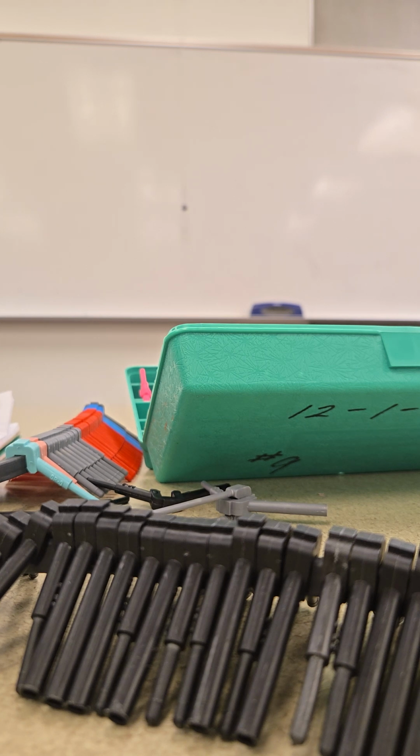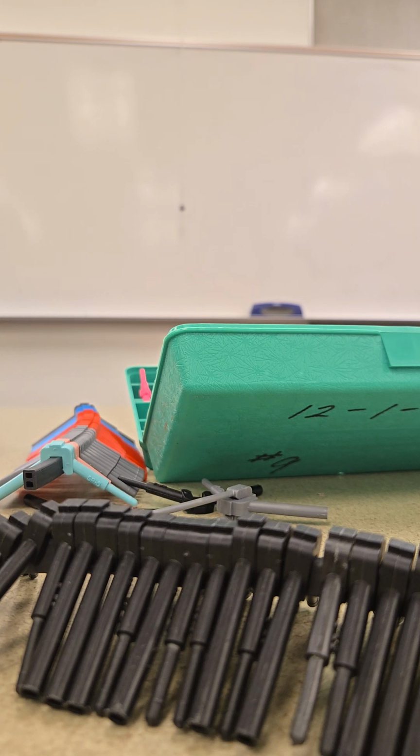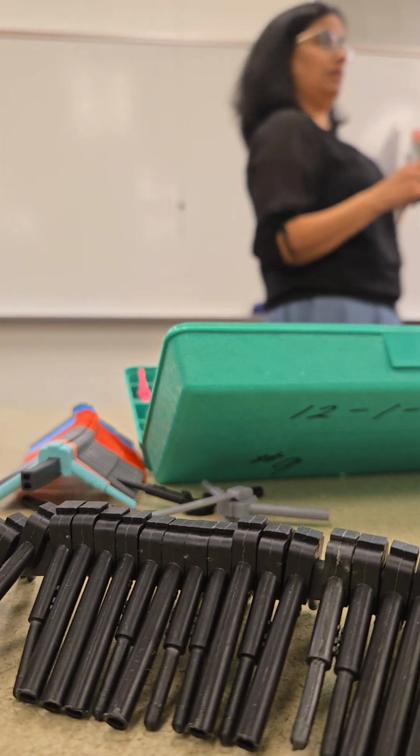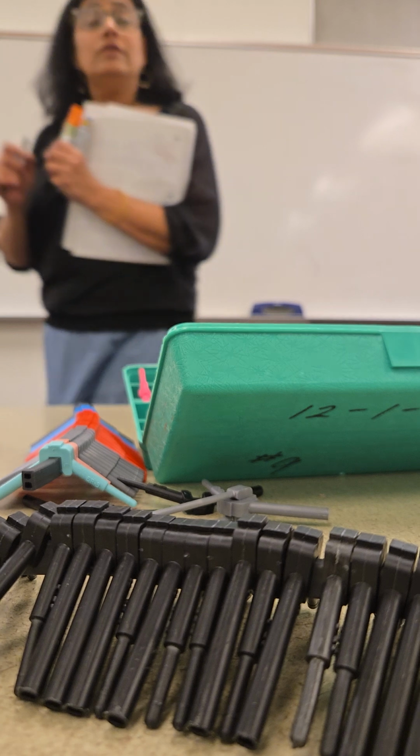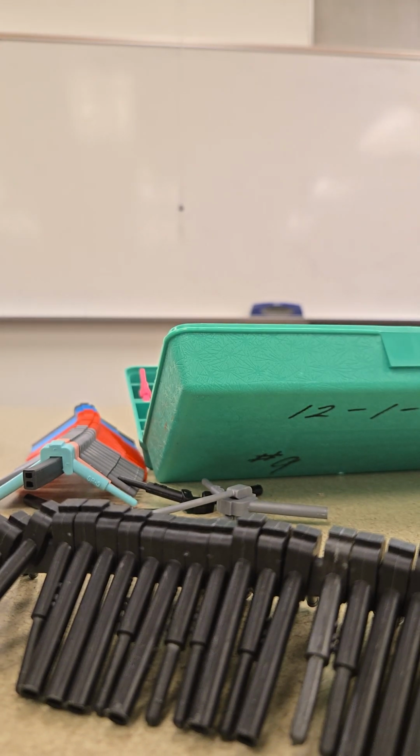Unhybridized p orbitals. But how many? Because if you have two, that's a pi bond. That's not delocalization, that's just a pi bond. You have to have more than two: three or more p orbitals, greater than 2, that are adjacent to each other. Does everybody understand what adjacent means, right?